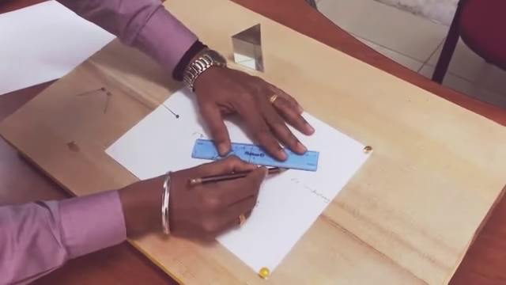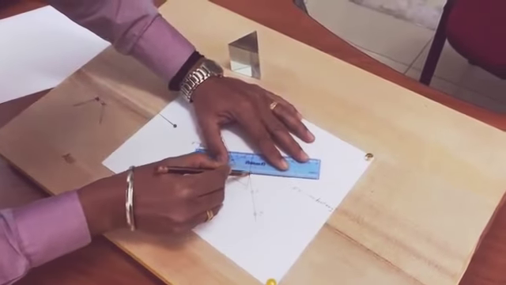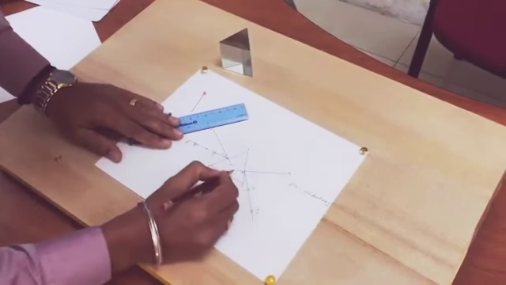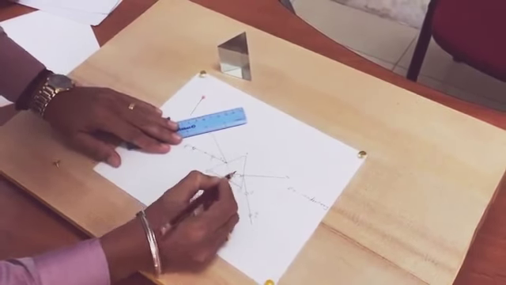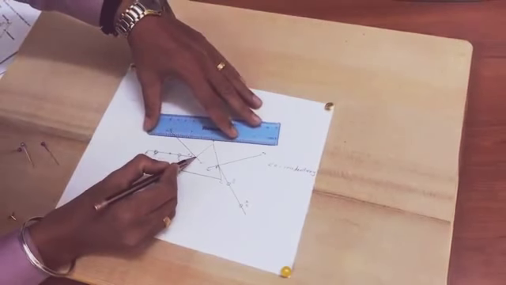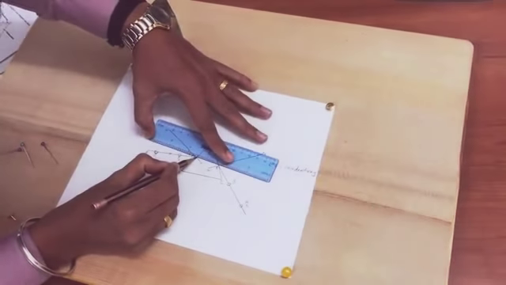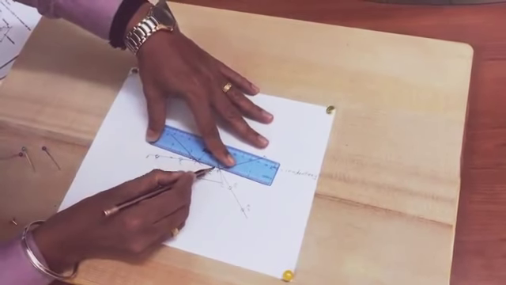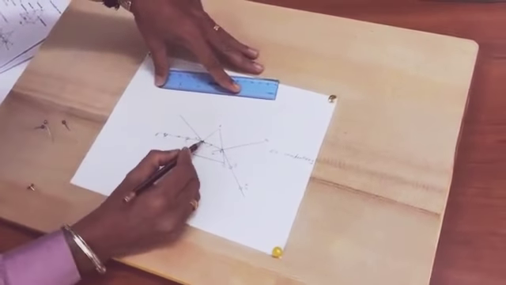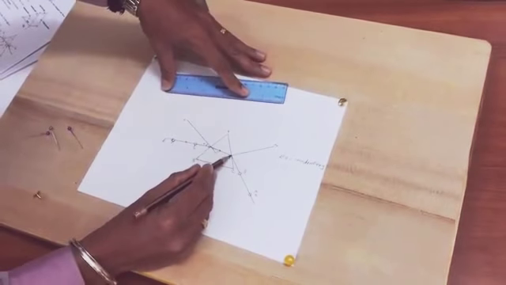Join the points and mark the normal as M, M dash. Join points O and Q. Ray OQ will show the path of the refracted ray of light.